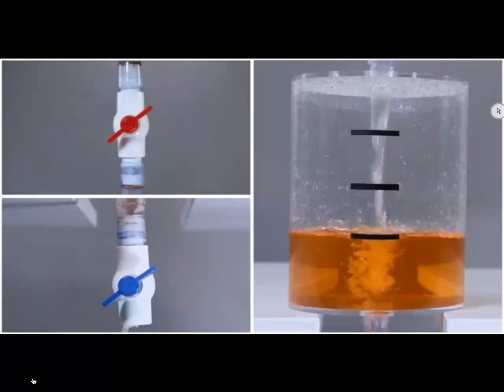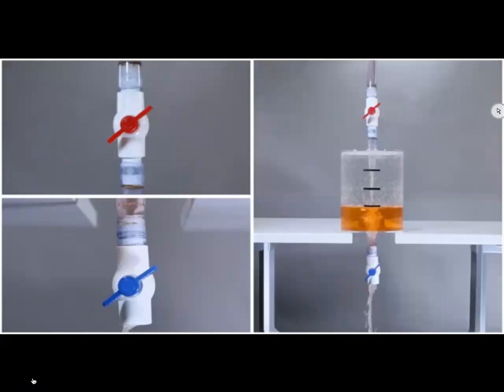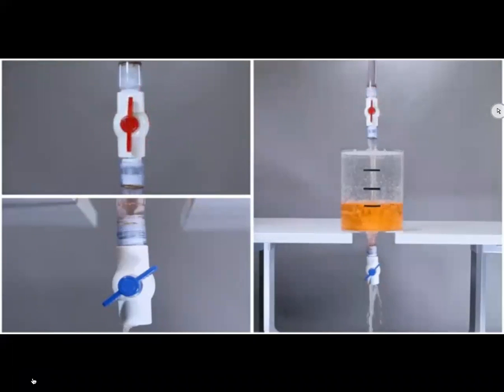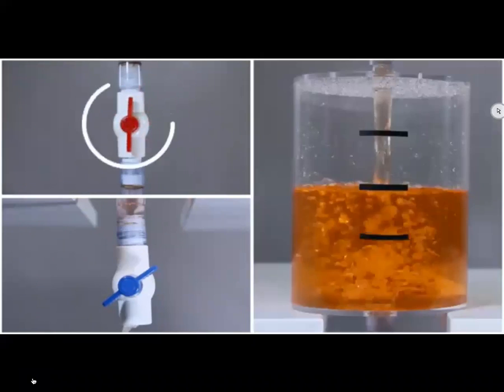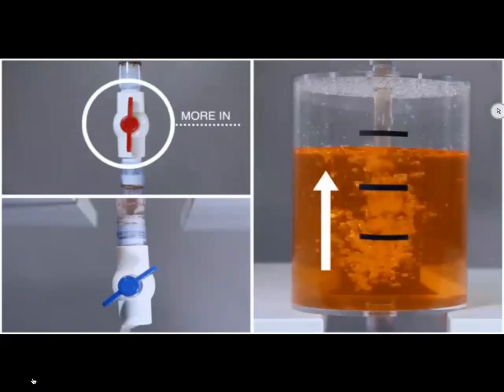Because of this, the system is stable, meaning the level of the energy in the system is not going up or down. The valves can also change the amount of energy entering and exiting the system. Let's look at two ways we can increase the amount of energy in the system. The first way is to open the top valve so that more energy can enter while keeping the bottom valve the same. We can see that the level of the energy in the system starts to rise.